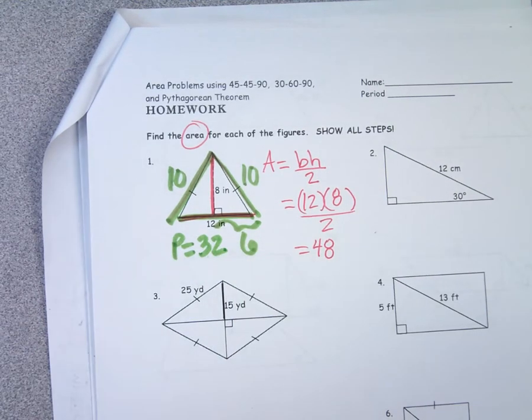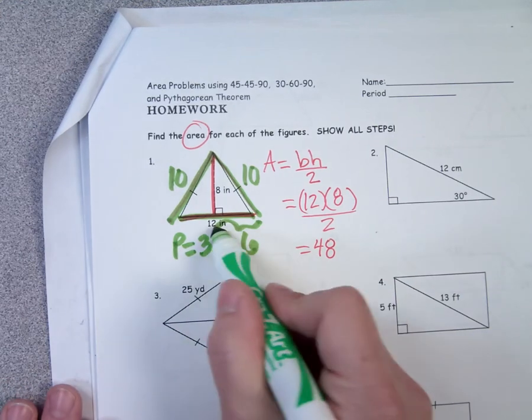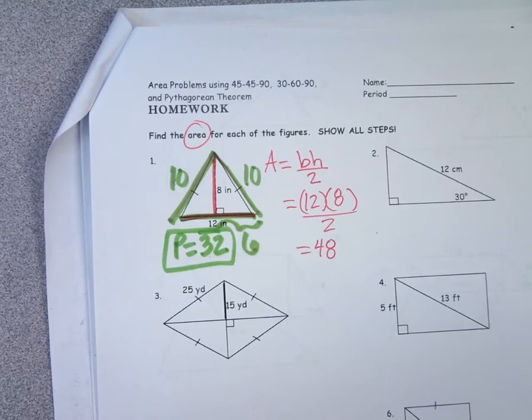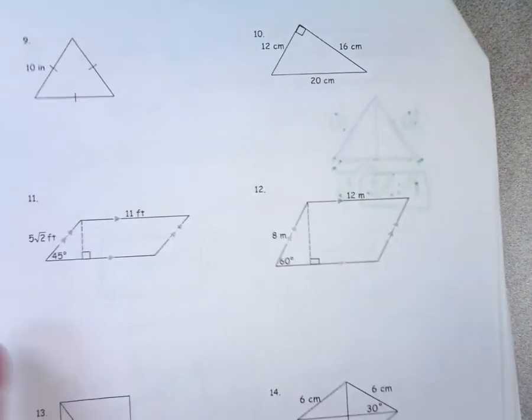32. And you will definitely see a question like that on your quiz tomorrow, because we did one like that the other day. Okay, I'm just going to jump. Let's go to page 12. And let's do the 4 I wanted to do on page 12.